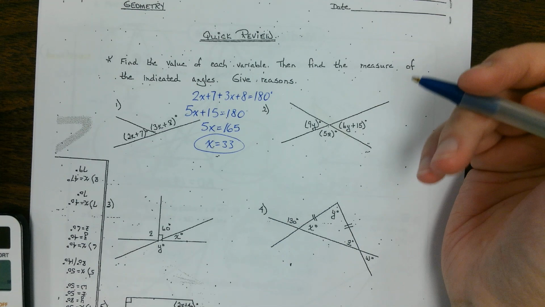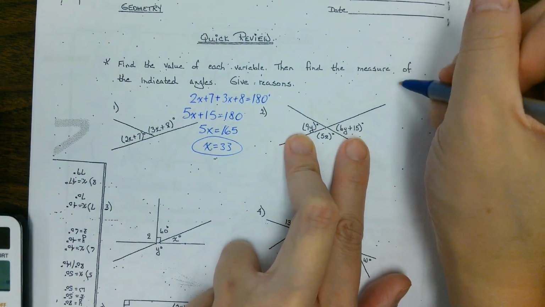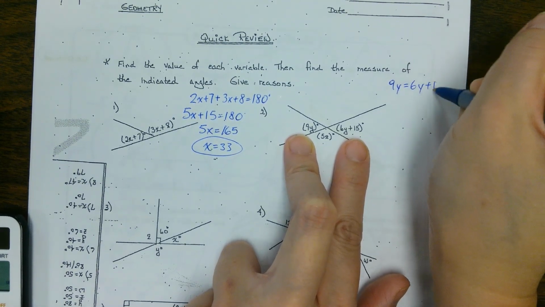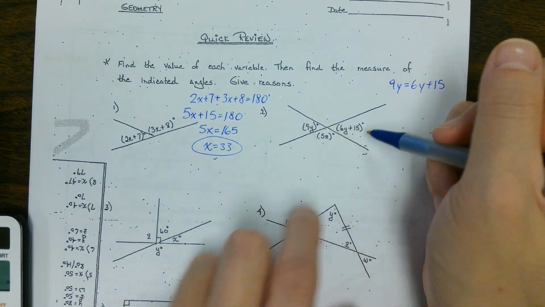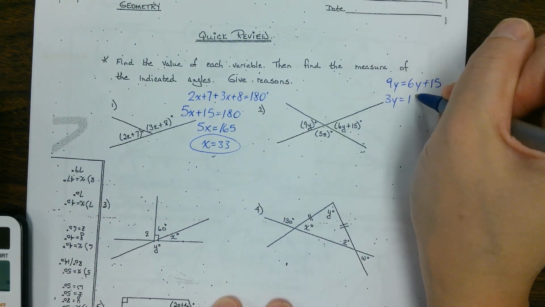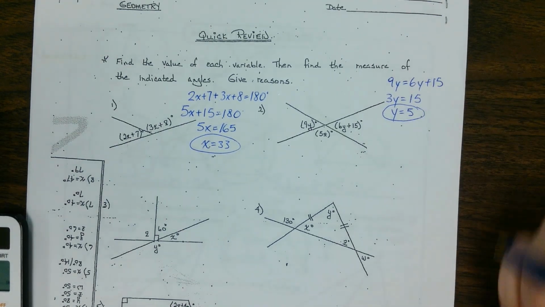6y plus 15. Yeah. Opposite angles. Opposite angles are the same. So 9y equals 6y plus 15, right? These two angles are the same. So move that over. You get 3y equals 15. So y equals 5. Alright.